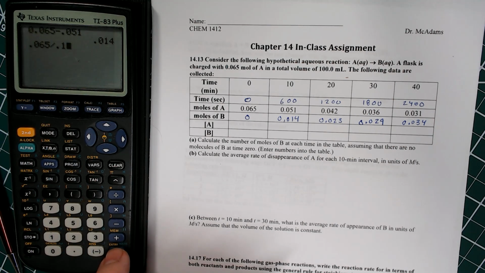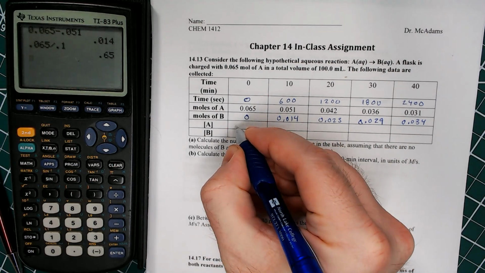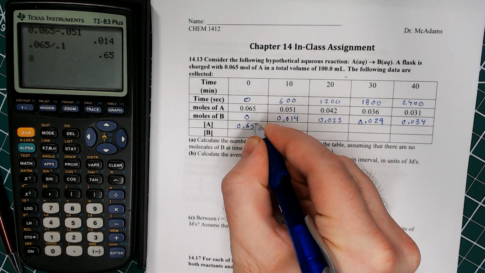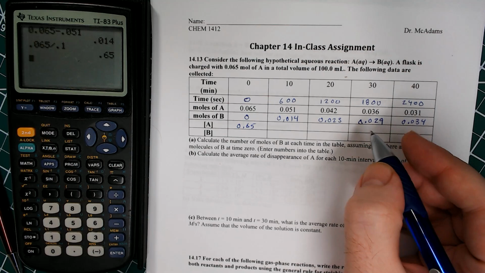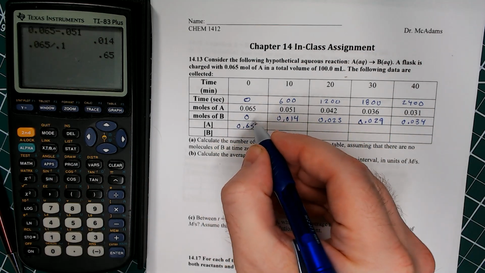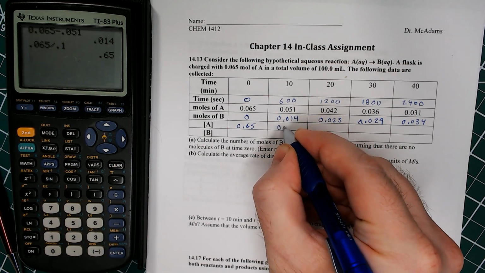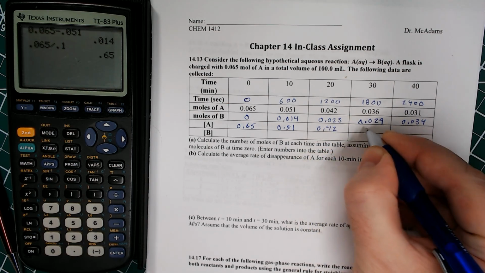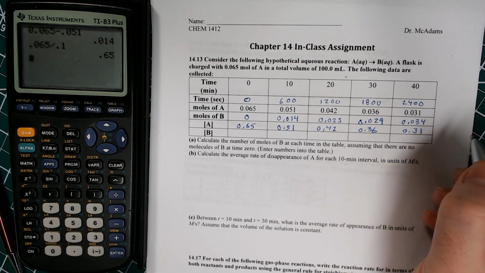Now, once I do this one, you're going to see that this is a really easy calculation, that we don't need to really put these all in the calculator. We can just write them down. When you divide by 0.1, it's like multiplying by 10. So 0.065 becomes 0.65. 0.051 becomes 0.51. 0.42 molar, 0.36 molar, and 0.31 molar.